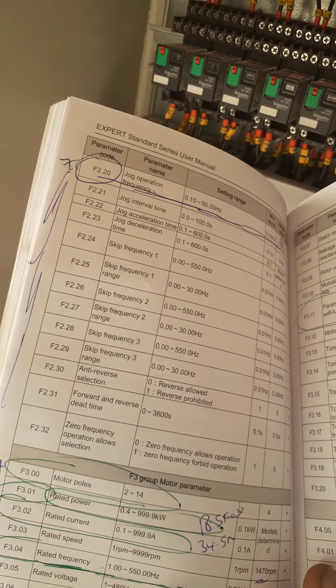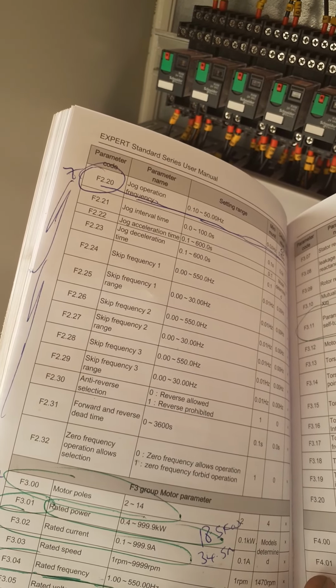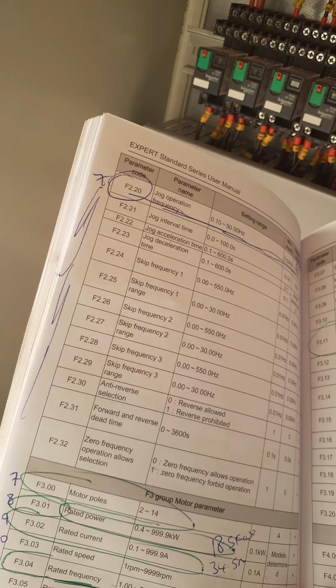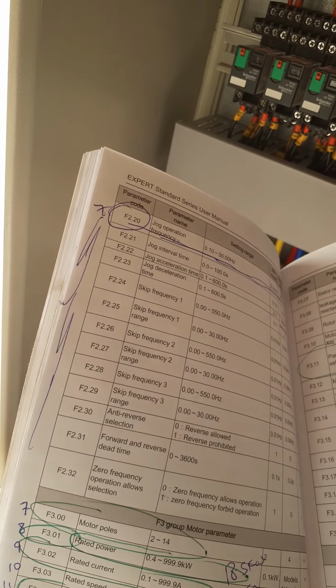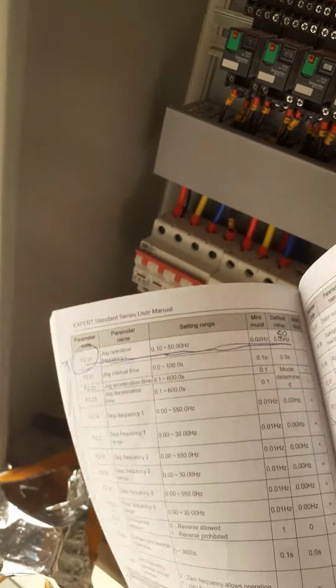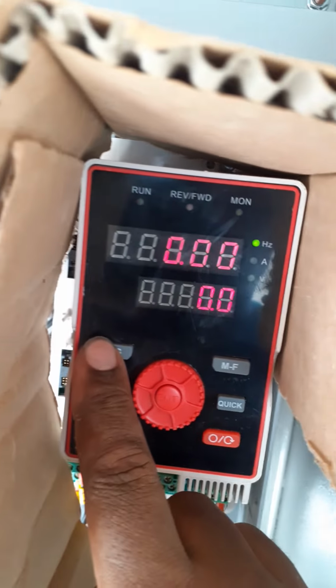F3.02 is our amps, and F3.03 is the rated speed, which is RPM. So what do we do? We go to F3.01. Press the program once again.